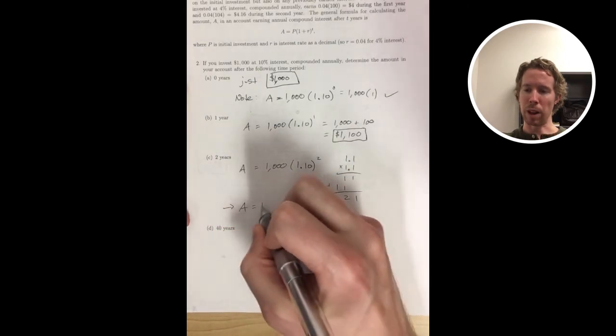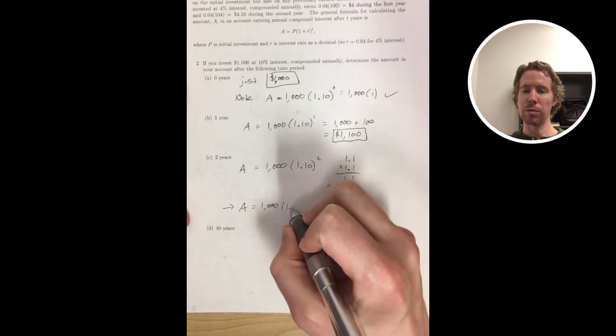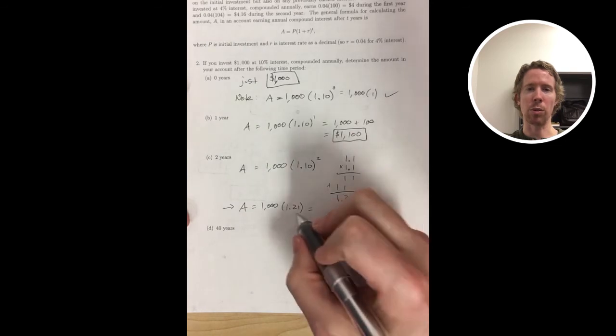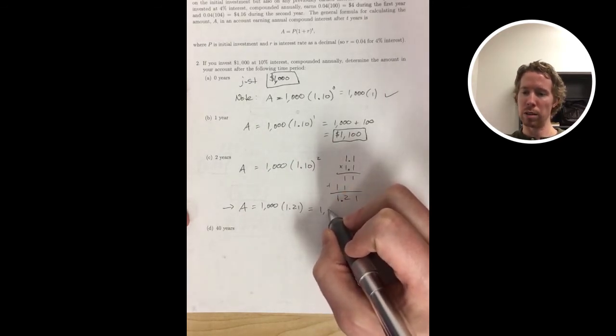So then we multiply 1,000 times 1.21, and multiplying by 1,000 in effect just moves the decimal over 3 places. So we get 1,210.